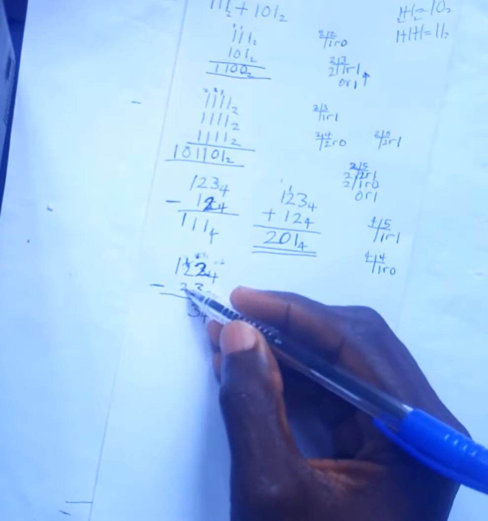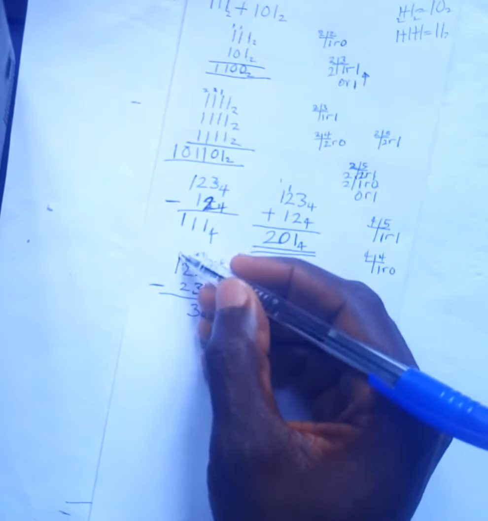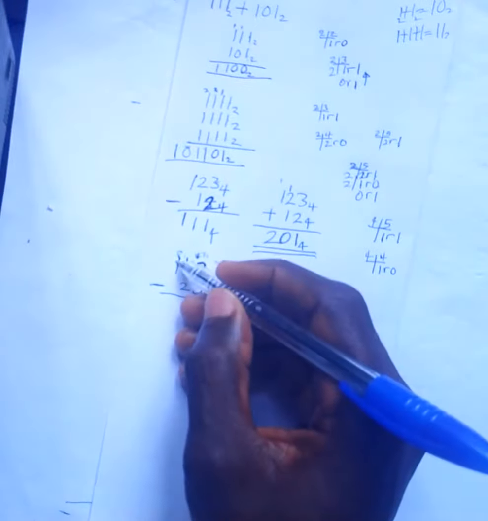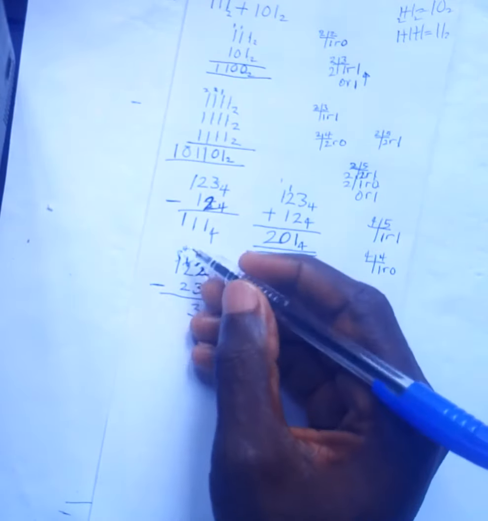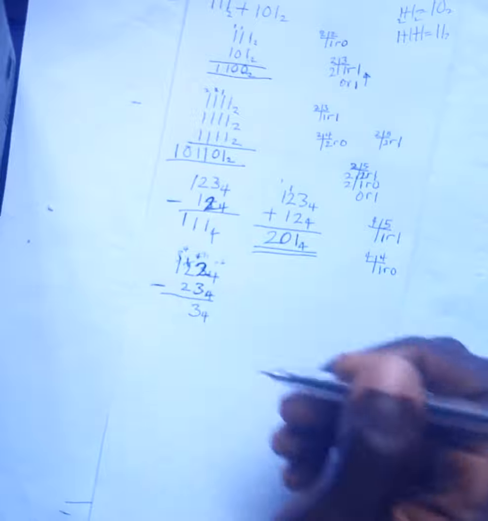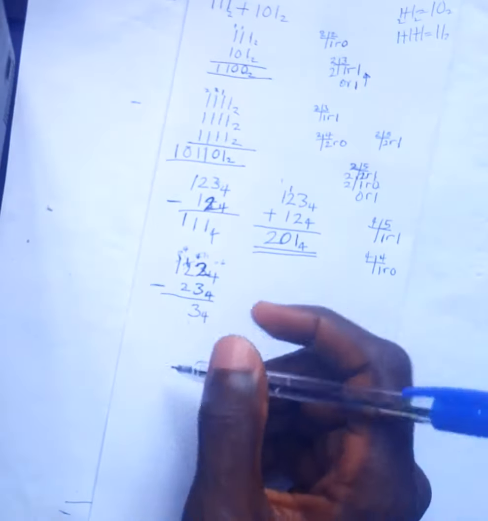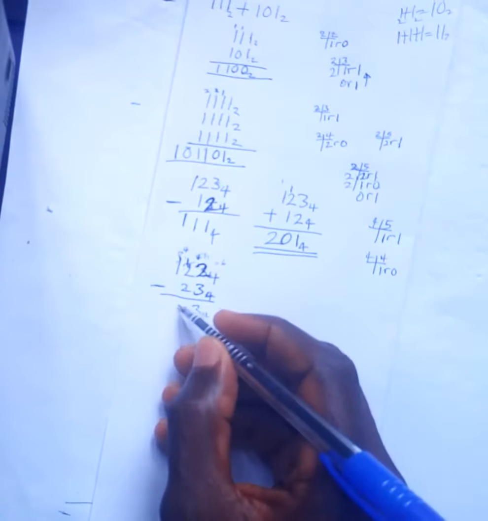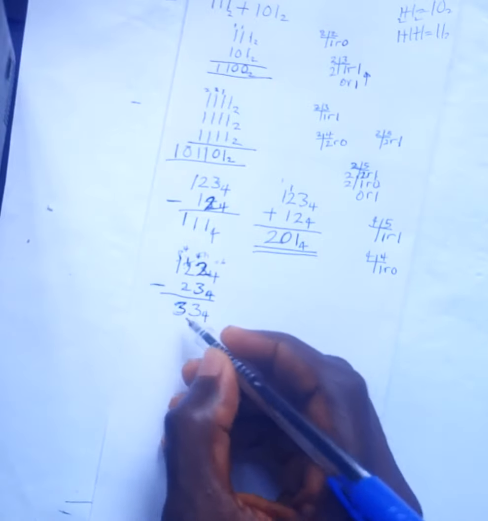1 minus 2 is impossible. So you are borrowing another 1 from here. If you are borrowing your 1, it's not a normal 1, you are borrowing 4. So 4 plus 1, 5. 5 minus 2, sorry, pardon. We give you 3. So you have 33.